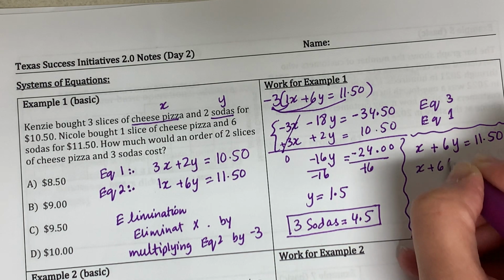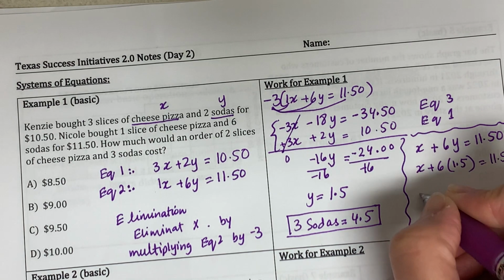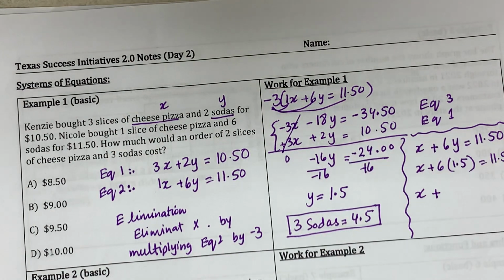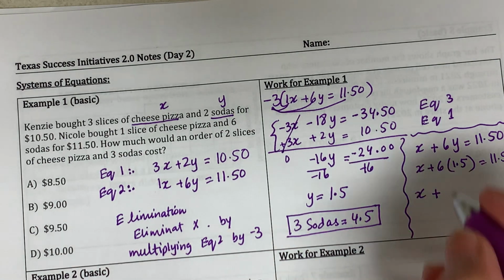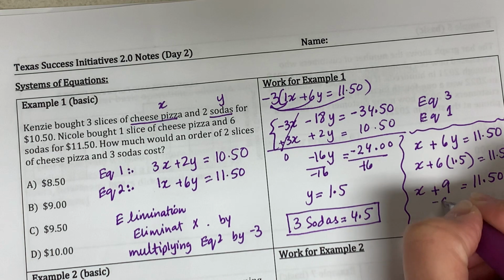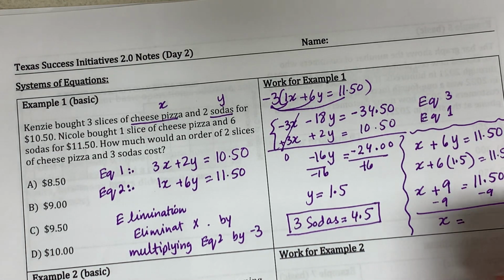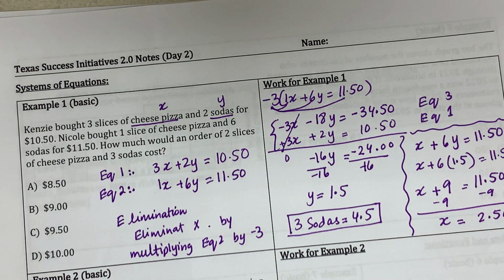So y is 1.5. 6 times 1.5 equals 9. So I have to subtract 9 on both sides. So x is basically 2.50. Yes, it should be 2.50.